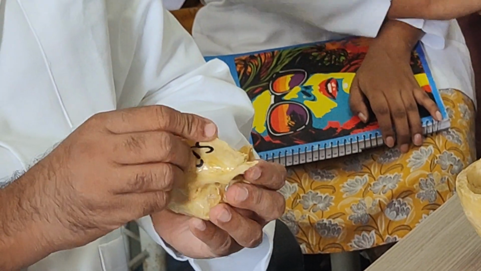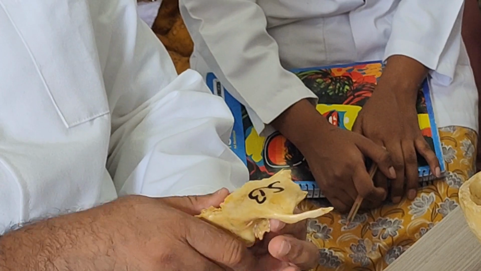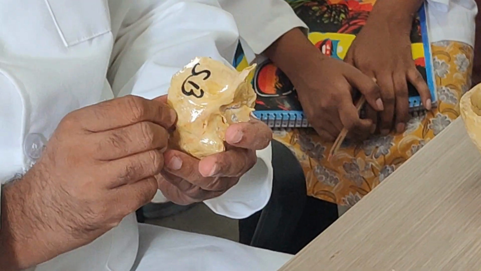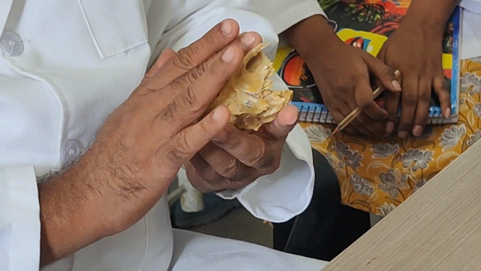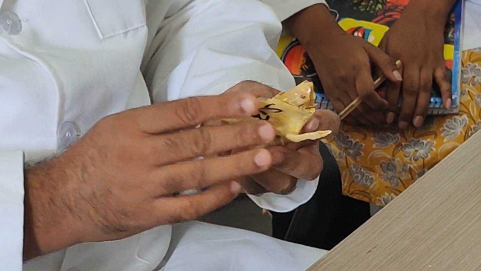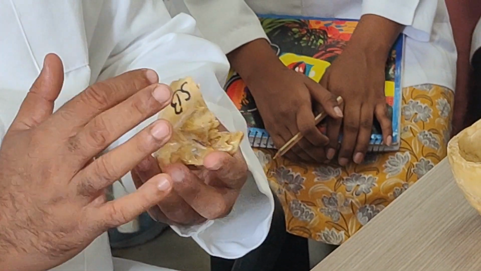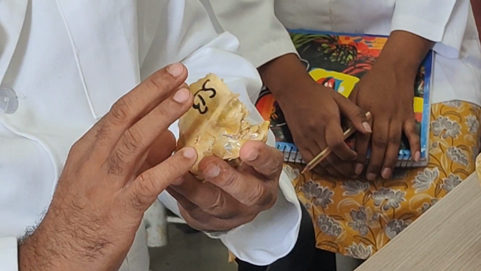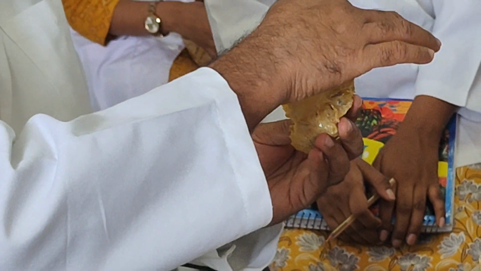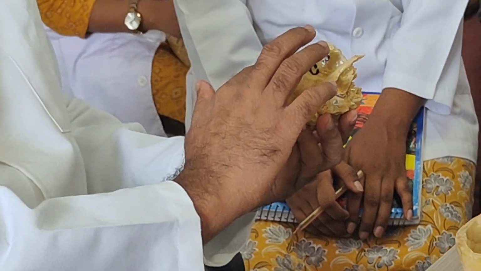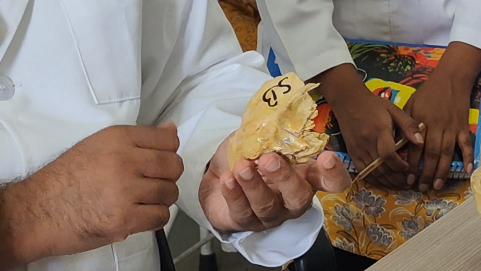This portion is the squamous part, up to this. This part is the mastoid part. The squamous part has an external surface and an internal or cerebral surface. It has a superior border, and an anterior-inferior border. This portion is the anterior-inferior border. This portion is the superior border, external surface and internal surface.